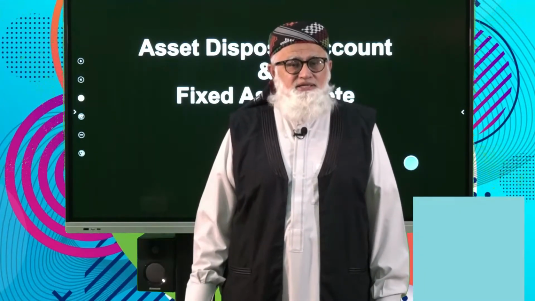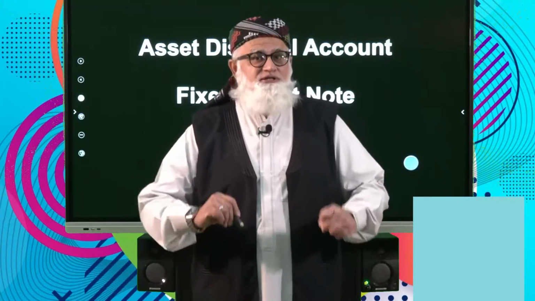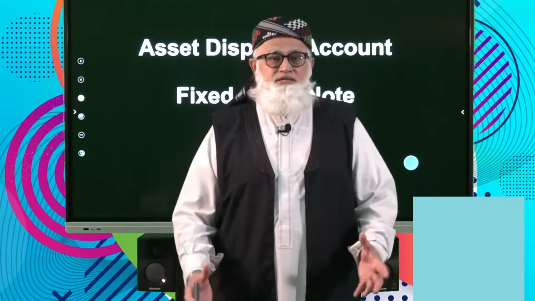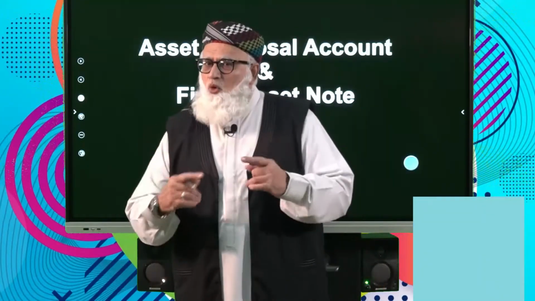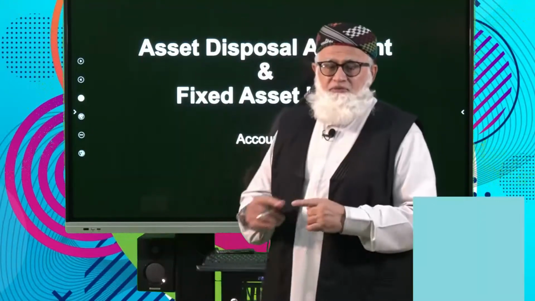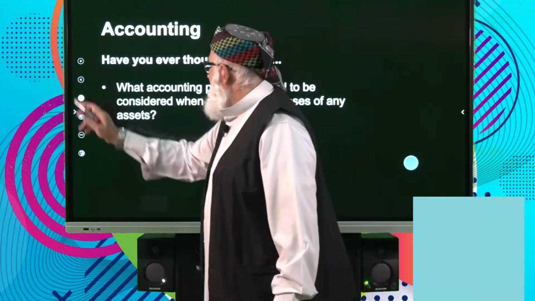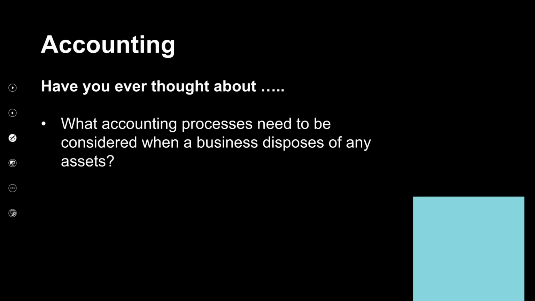And remember, guys, we're doing our favorite section. That's right, asset disposal and how it ties in with note number 3. So think about it. What processes do we have in place when it comes to an asset disposal? You remember we said that there are certain accounting entries that we have to process when it comes to a disposal of an asset.